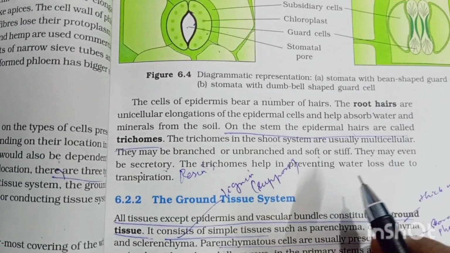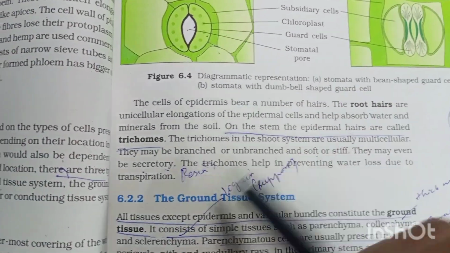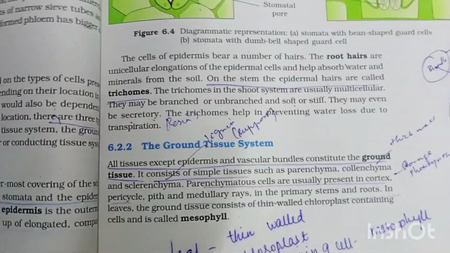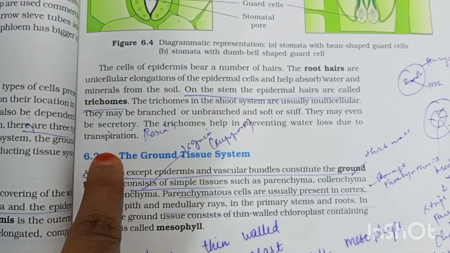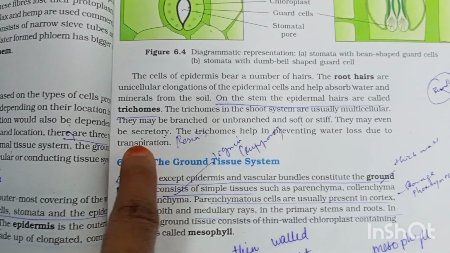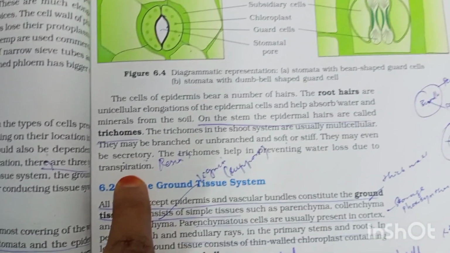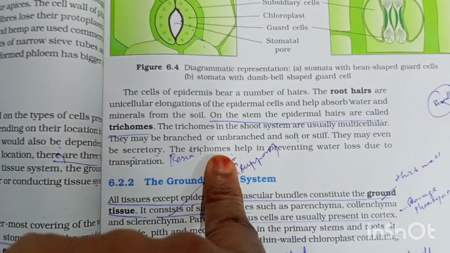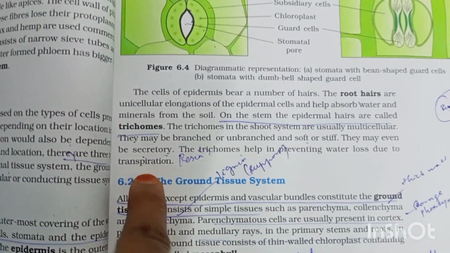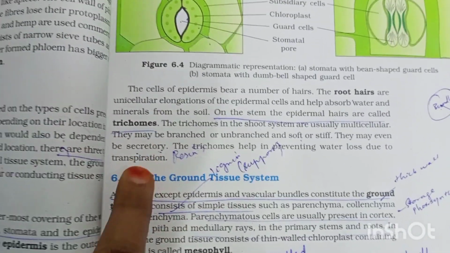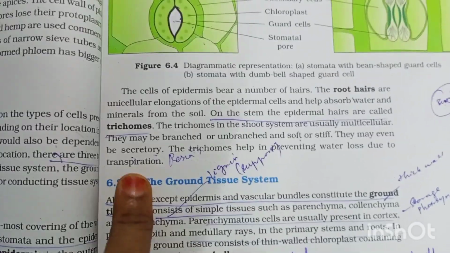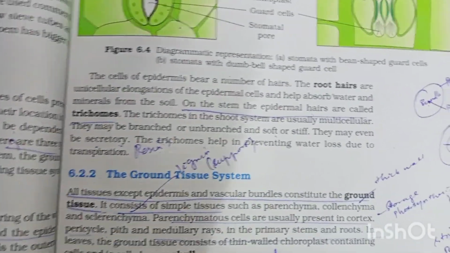And yes, it helps in preventing the water loss due to transpiration. Excess water will be liberated out of the plant by this process, transpiration, and the presence of this trichome will reduce the rate of elimination of excess water from the plant. So that is the main function of this trichome.